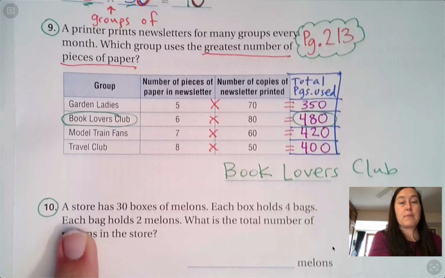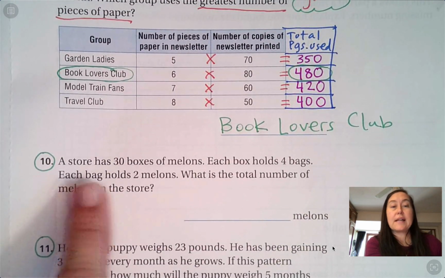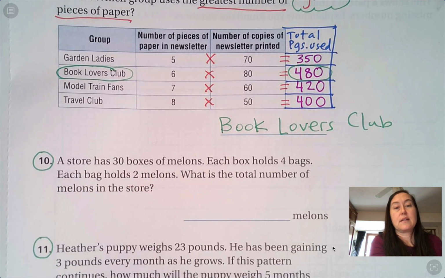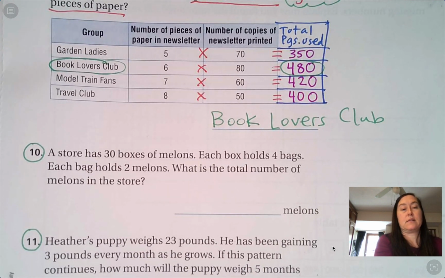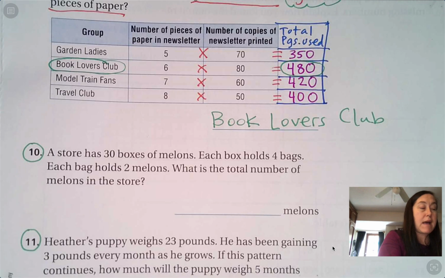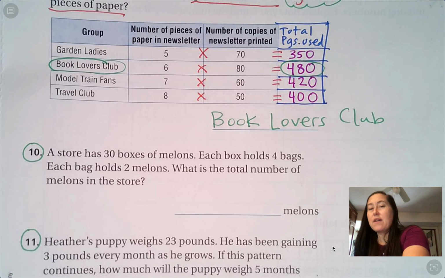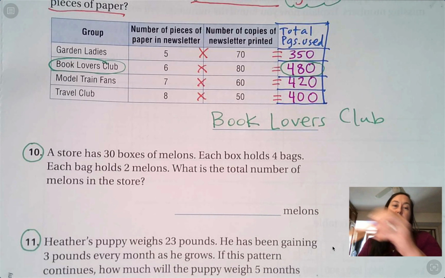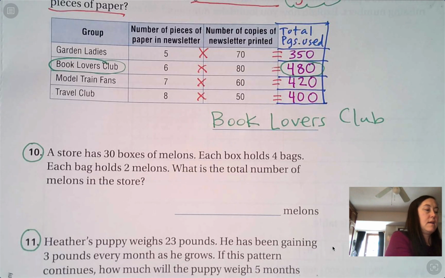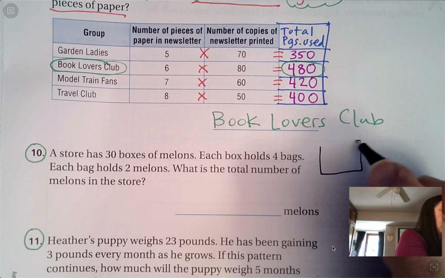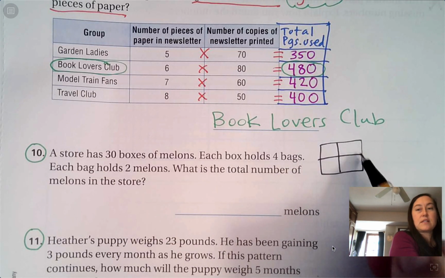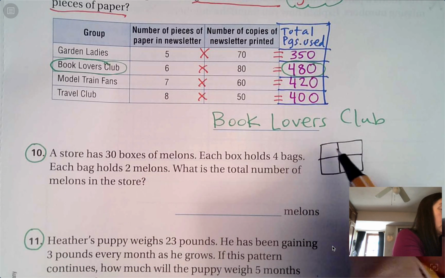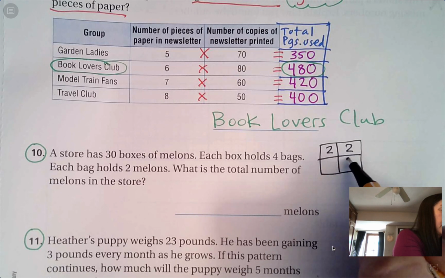So let's keep going. Number 10. A store has 30 boxes of melons. Each box holds 4 bags. Each bag holds 2 melons. What is the total number of melons in the store? So I've got to picture this. If I have 30 boxes, each box holds 4 bags, right? If each of these is a bag, and then each bag holds 2 melons.